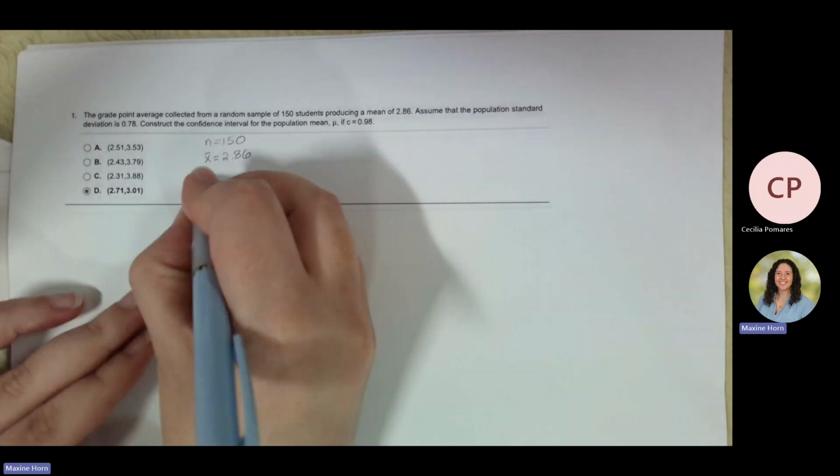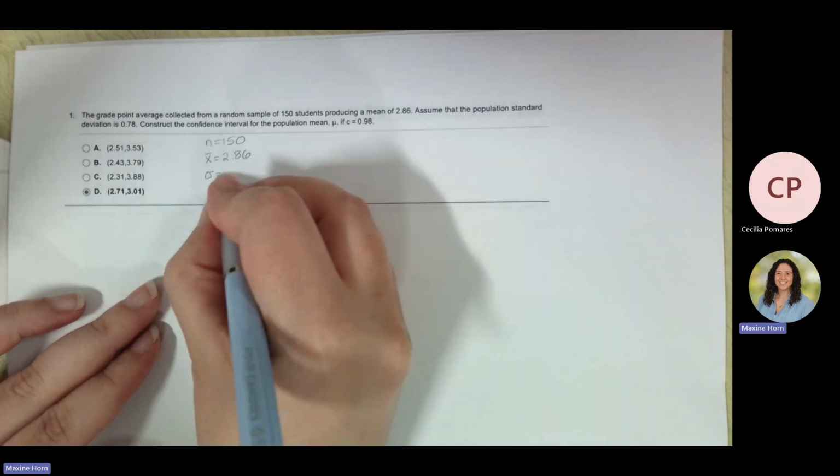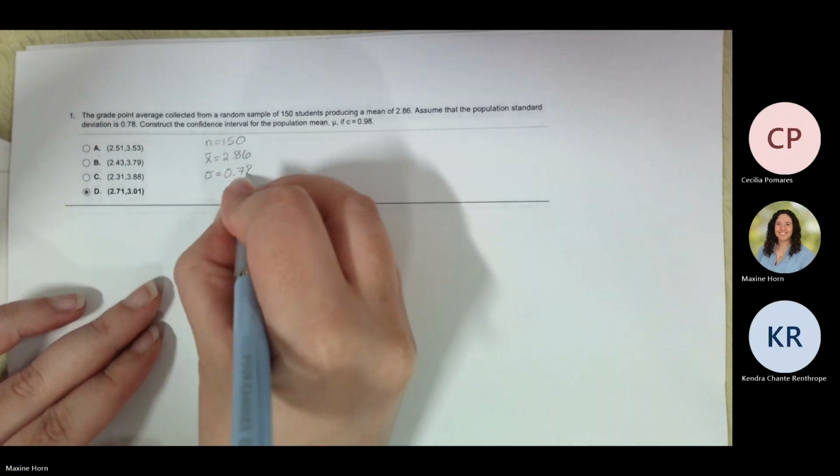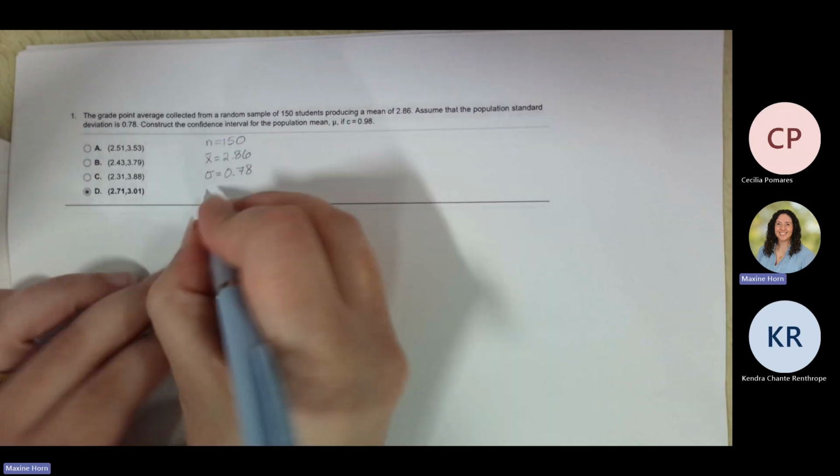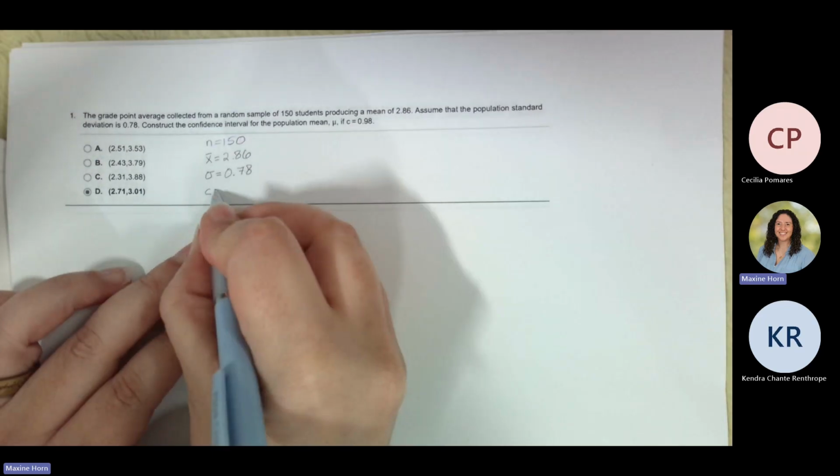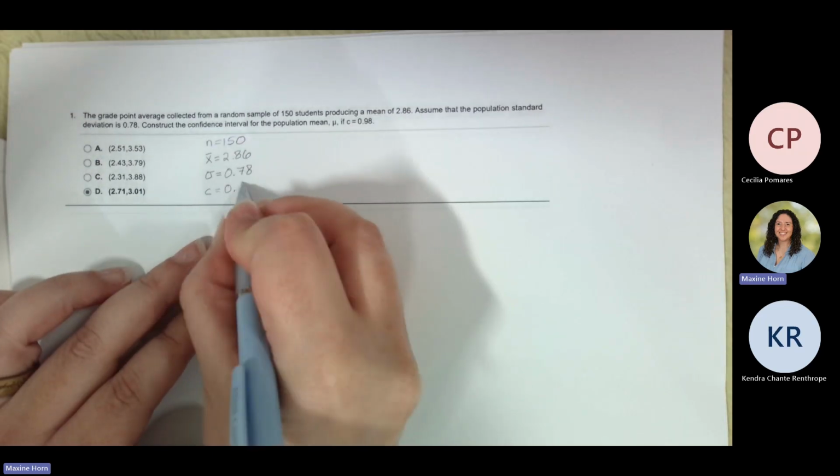Assume that the population standard deviation is 0.78. So they have provided us with that. And then they want us to construct a confidence interval for the population mean if C equals 0.98. So C, or the confidence level, is 0.98.